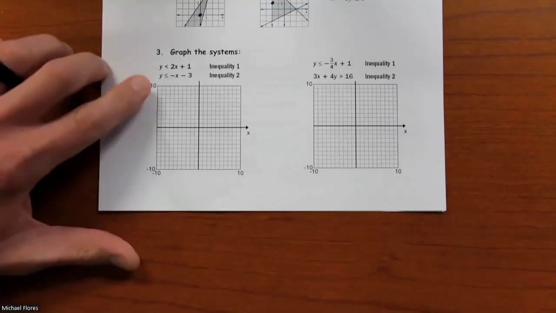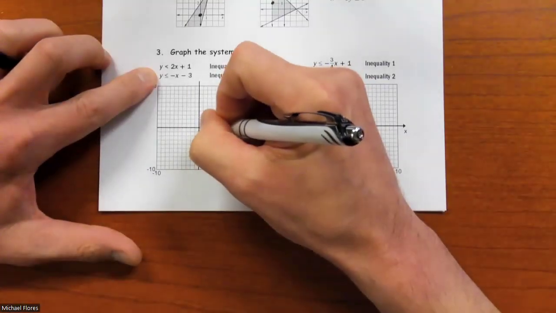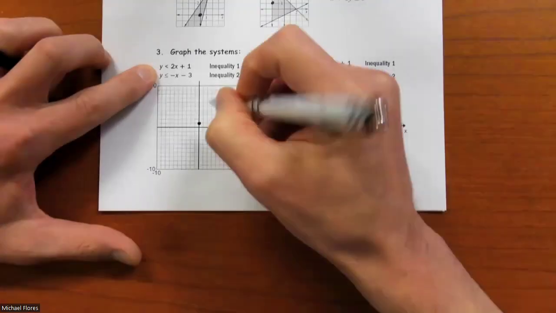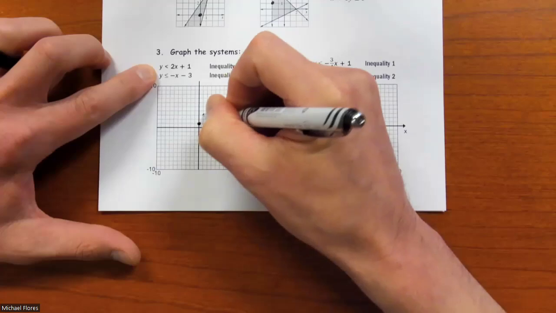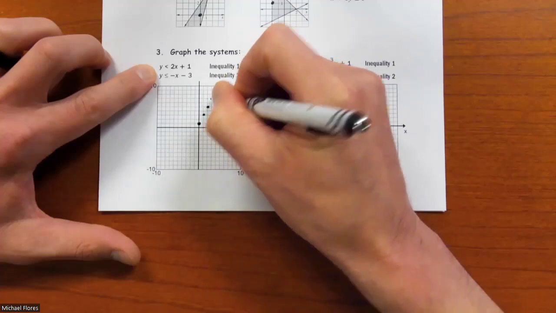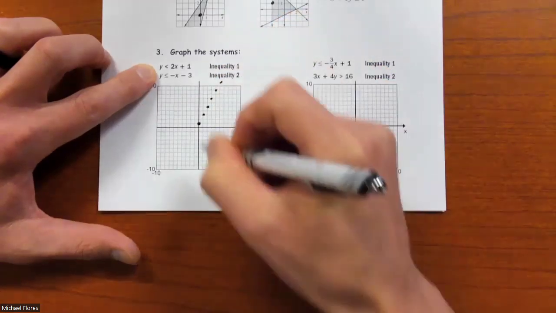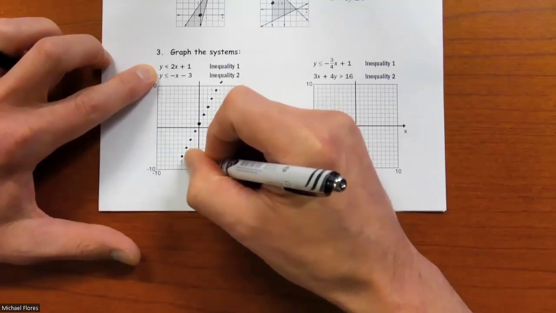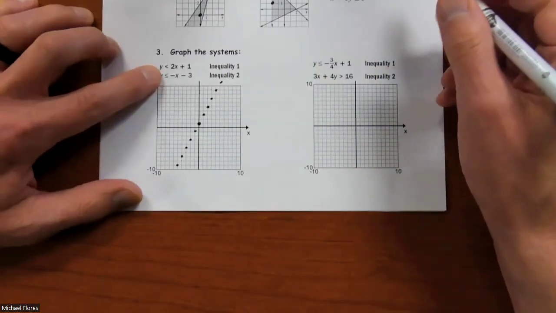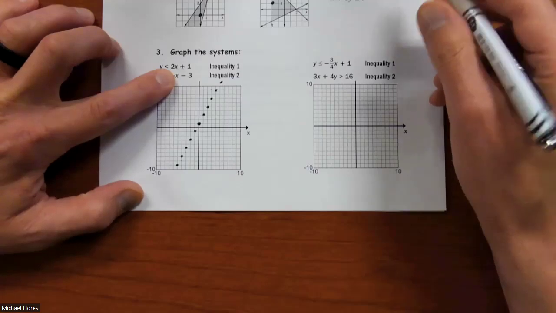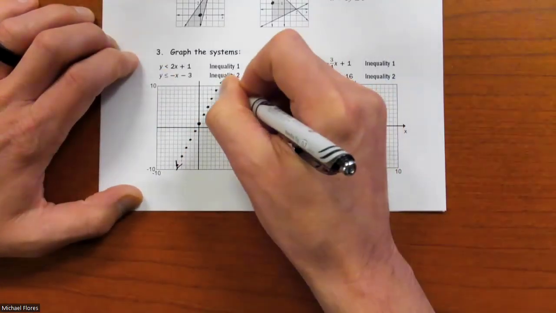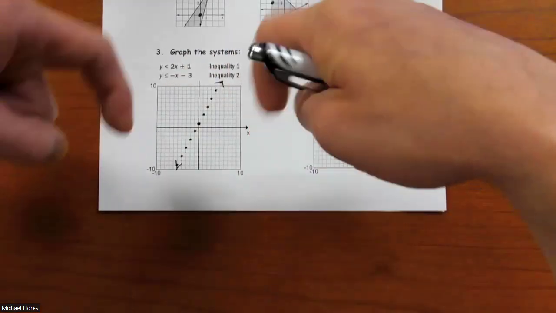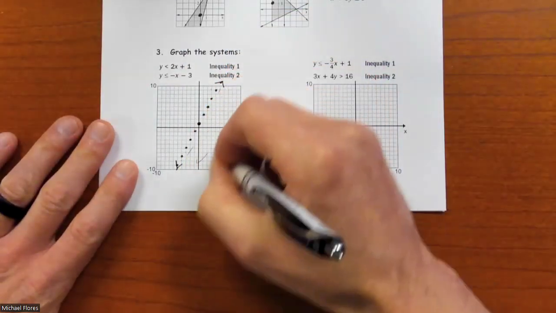Example 3, we're going to graph the system starting with y is less than 2x plus 1. Near the y-axis, put a dot at +1. And now our slope is 2 over 1. So up 2, right 1. Now, this is not an equal to statement. There is no line underneath the inequality. So I'm not going to connect these. I'm just going to leave them as coordinates. All the values where y is less than are below that direction. So you would want to shade over here, all this stuff.